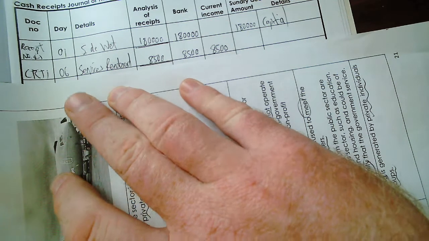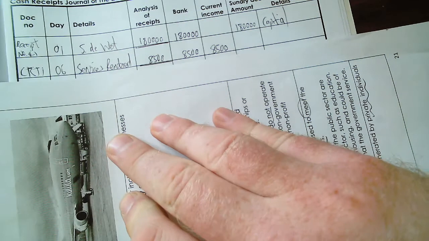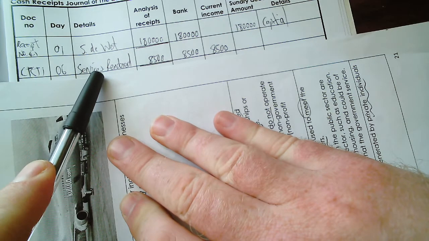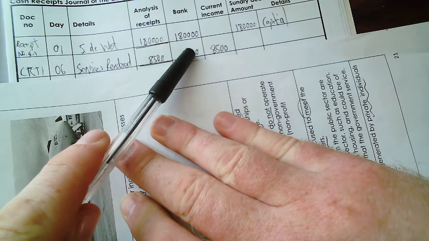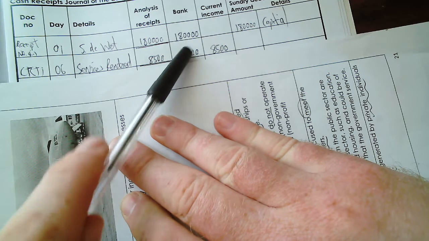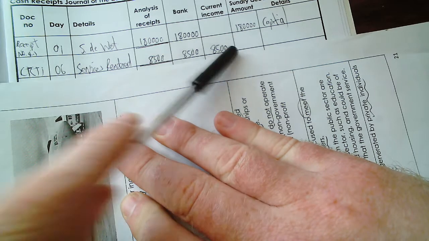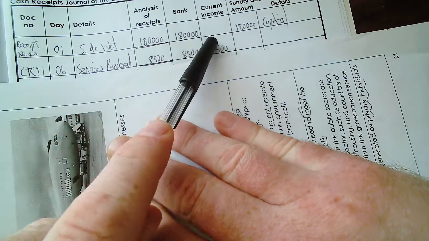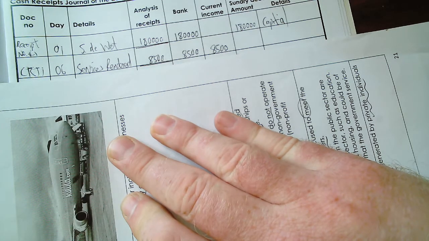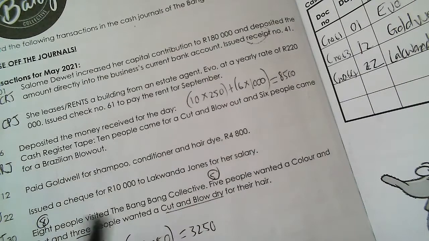So it's CRT1, day 6. Services rendered in details, 8,500 in analysis, and then we put it in the bank because there's only one transaction on the day. And if it's services rendered and it's CRT, cash register tape, then it's going to be current income as well. So you put it directly in those columns. So that was on the 6th.